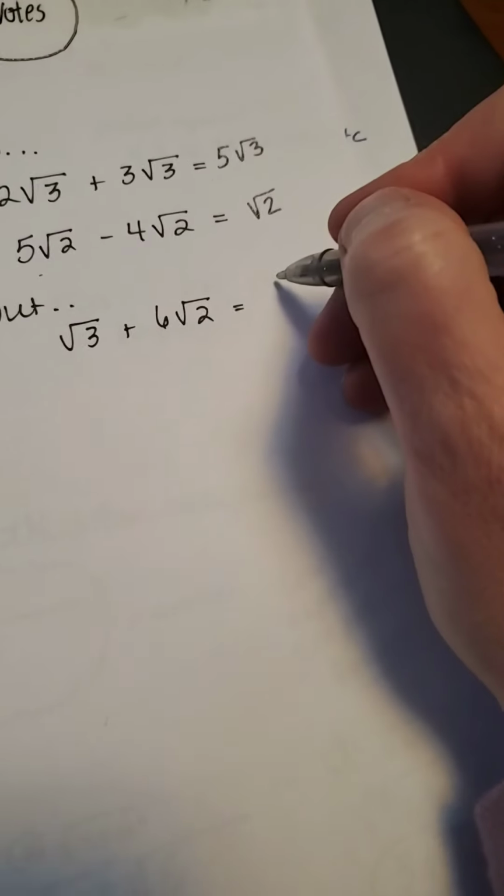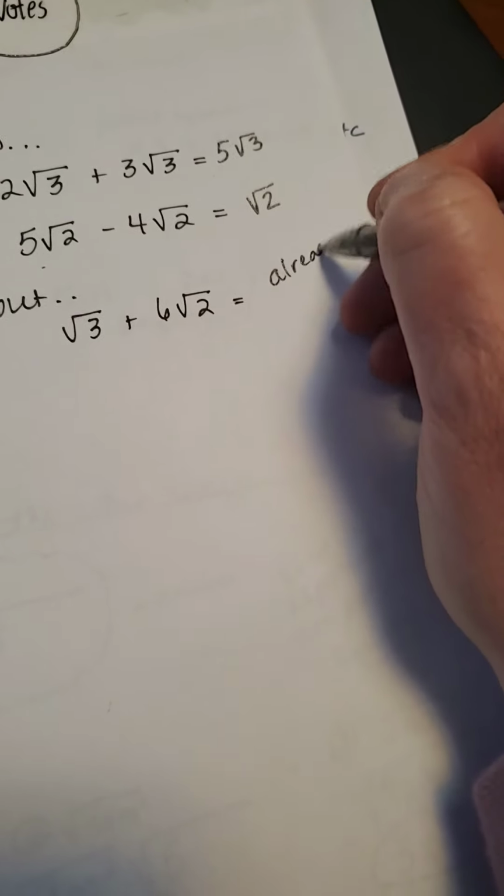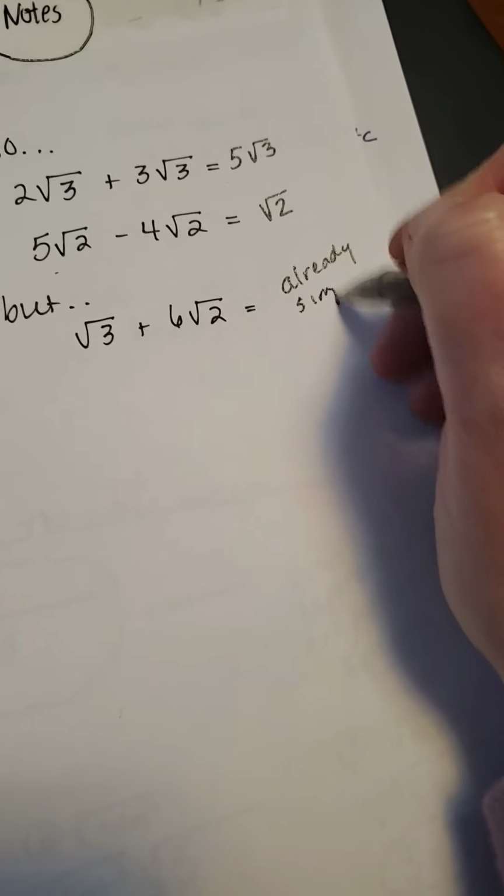And same thing, you can't combine these. Those are 2 different terms. It's already simplified. So you're not going to go any further with that.